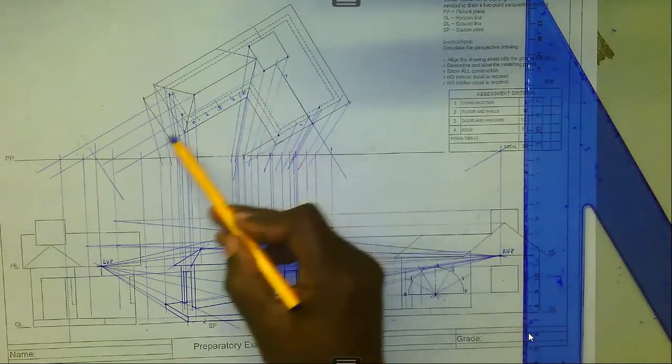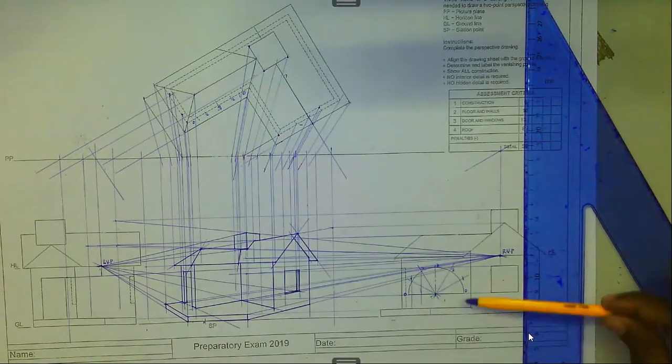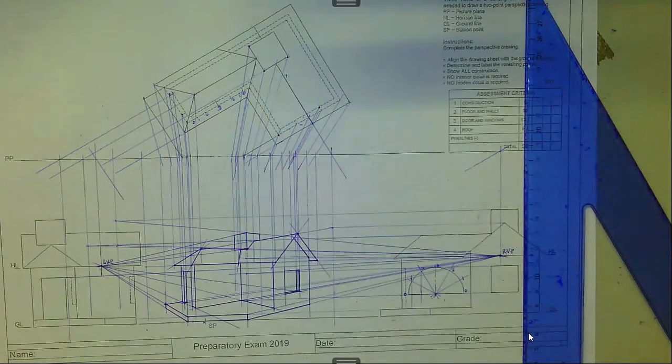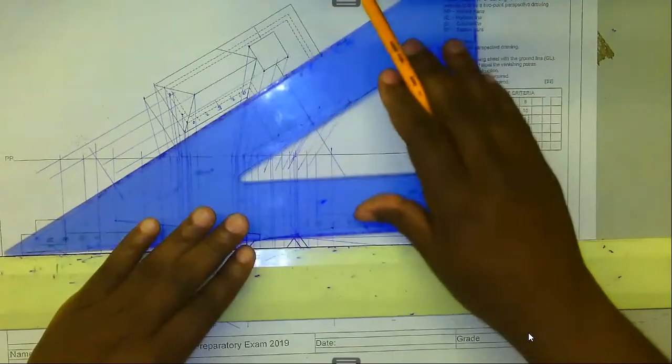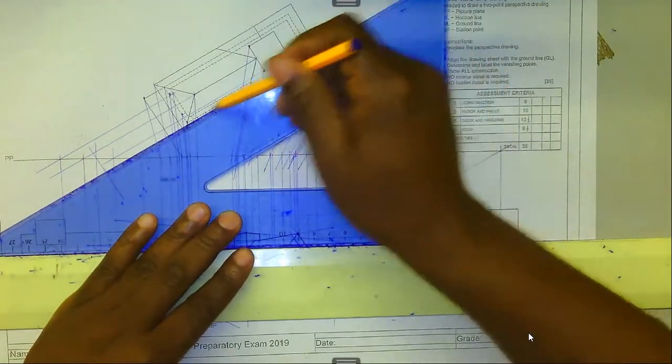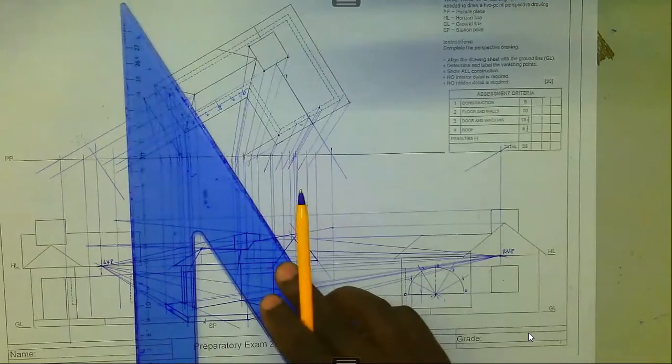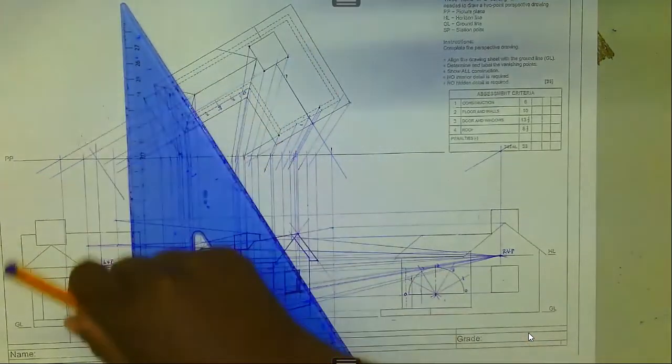Once you have gotten these points and you link with these ones which are here, then you will be able to construct that opening which is in form of a semicircle. But as you can see, this part is not touching the picture plane. First of all, we need to establish the height line linked to this. How do we do that? Again, we force this one to hit the picture plane. We take it down like that.